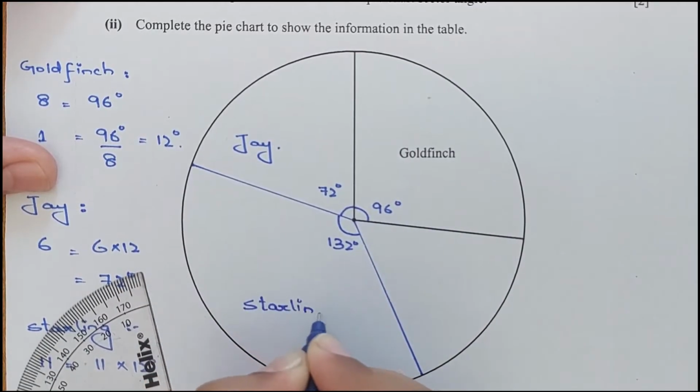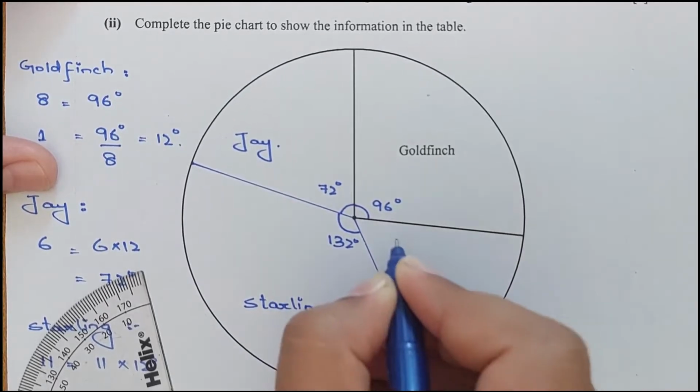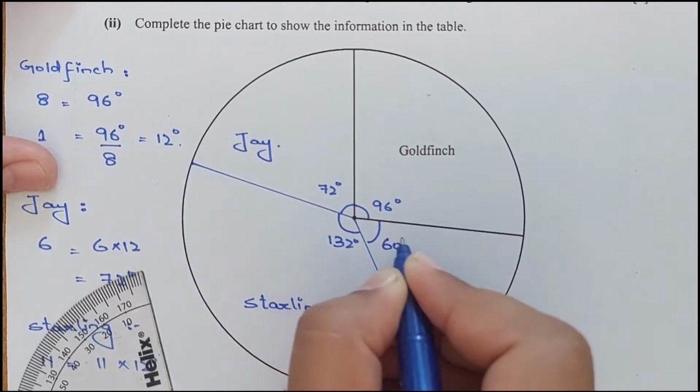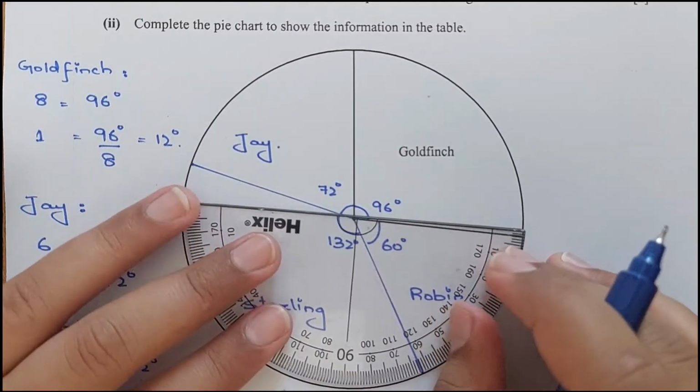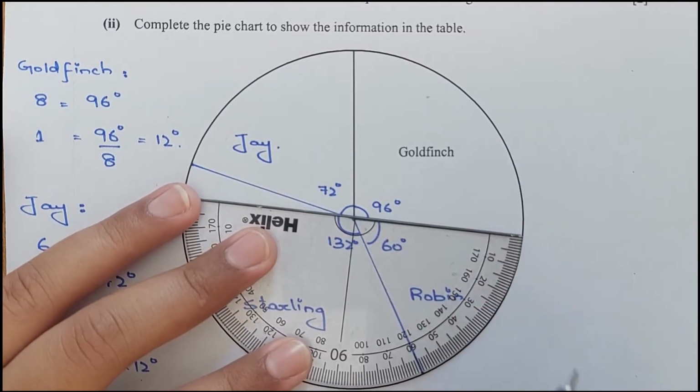And the last one is Robin, and that angle is 60 degrees. You can double check the angle 60. This is 60 degrees, exactly the same.